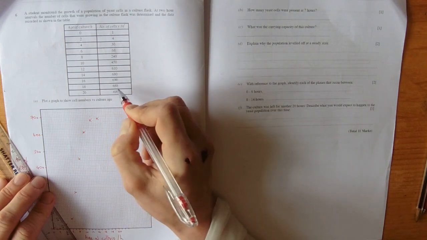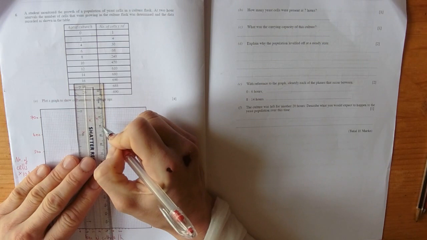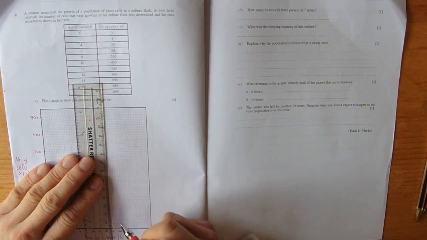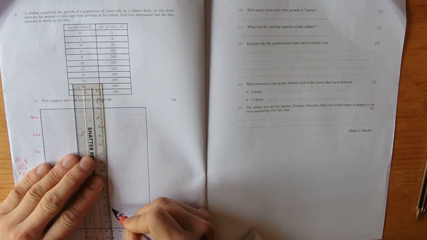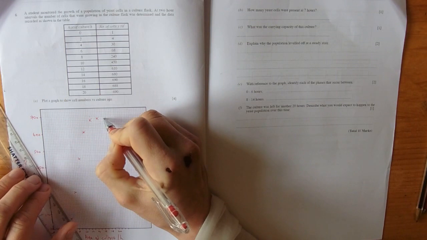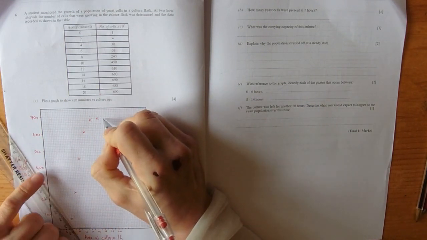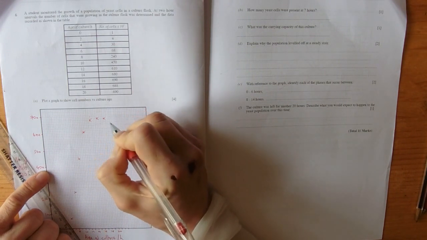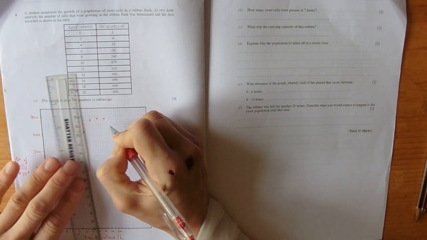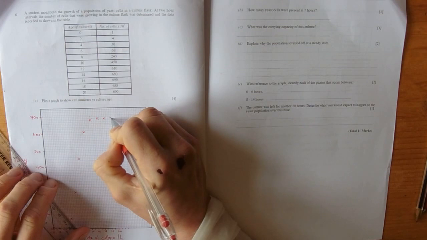And at 18, 688. So at 18, 6, 8, 8, so just under 690, and at 20 we have actually got 690.